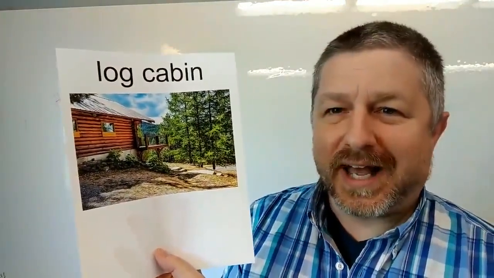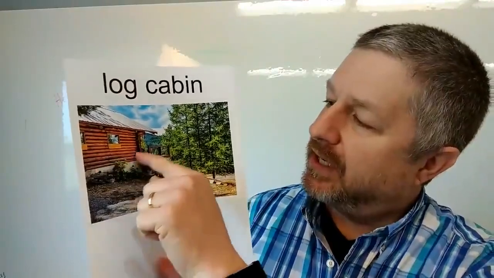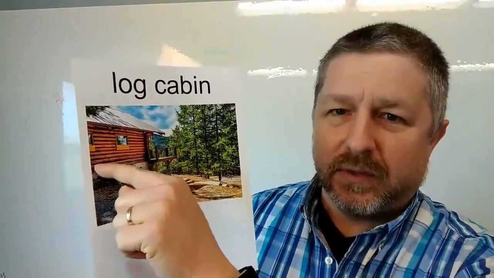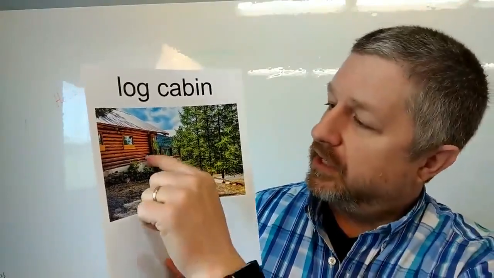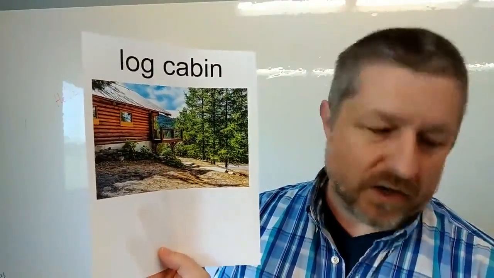So a castle is where a king or queen lived a long time ago. There's still some royalty. Those are people who are kings and queens in the world. In Canada, you're more likely to find a log cabin than you are to find a castle. So this is a log cabin. It's a house, or what we call a cabin, that's made out of logs. So these are all trees that were chopped down, and they built a log cabin out of it.